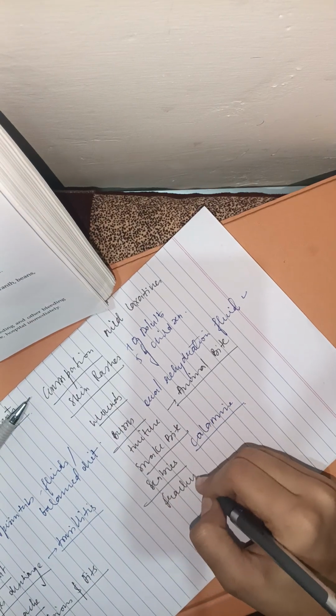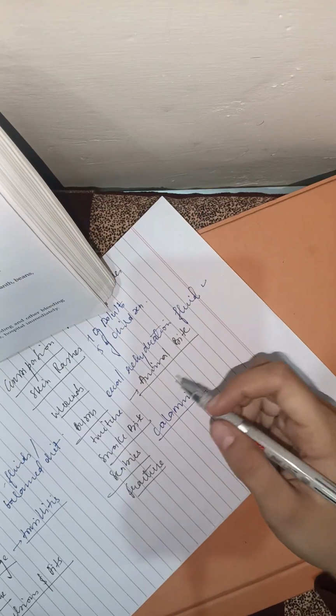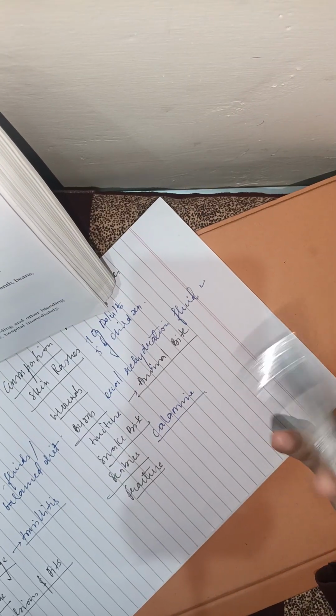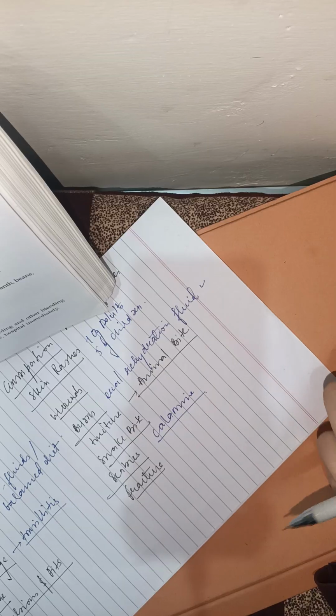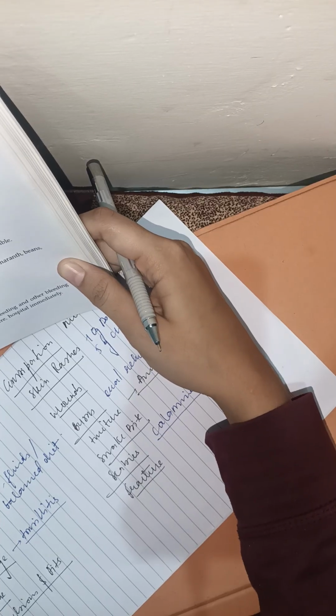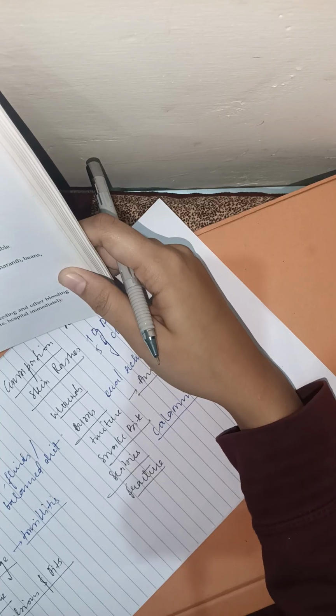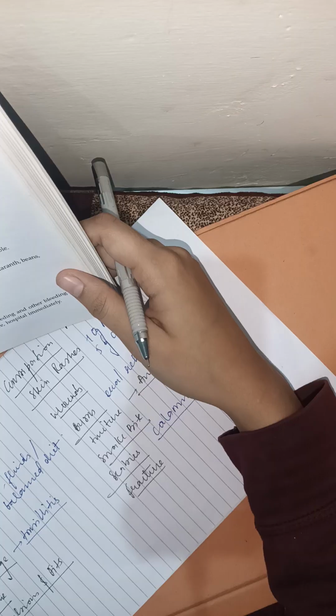Fracture. First, immobilize the part with foot boards. Give support to the injured part with bandages and slings. Shift the patient to hospital. If any major fracture is suspected, immediately shift to the hospital.